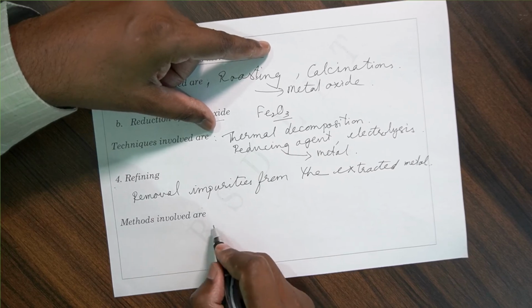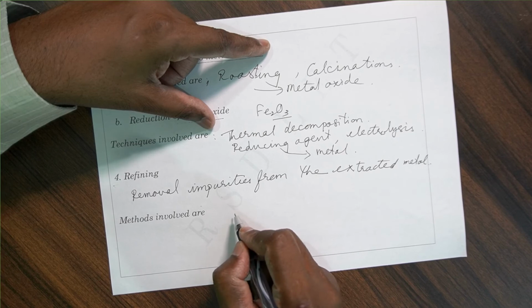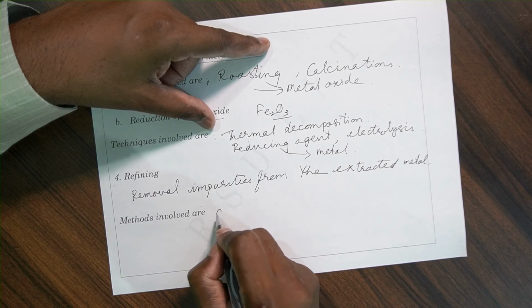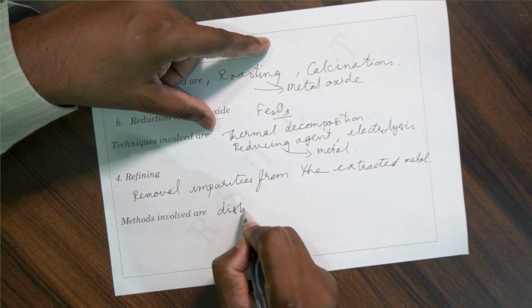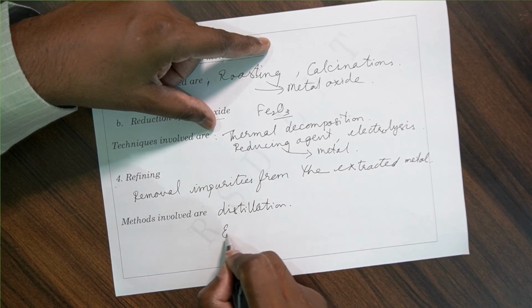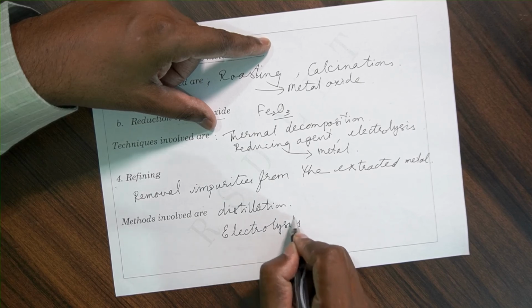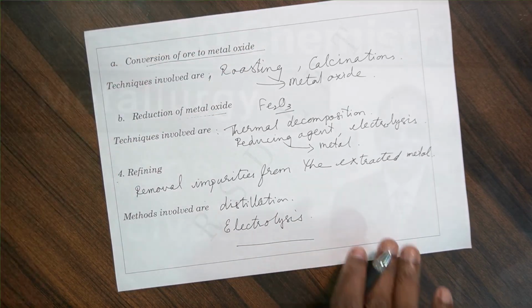Now the methods involved in refining: for metals which have a low boiling point, like zinc, they can be refined by distillation. And the other one is electro refining or electrolysis, which will give you a very fine grade of pure metal.